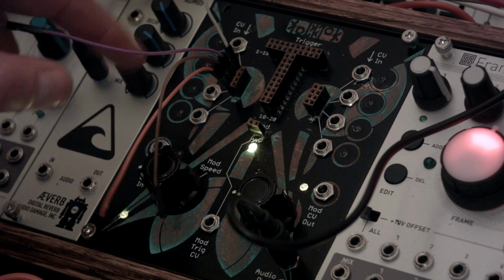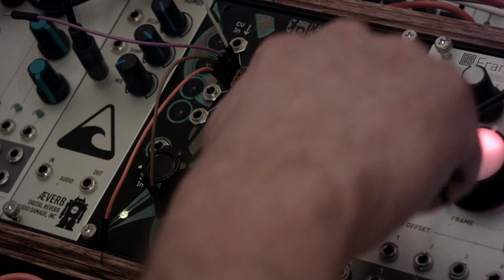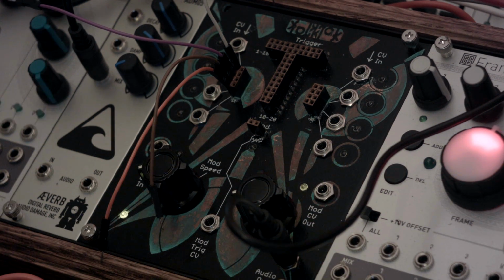Now, we've got these 8 CV ins. Those will also accept gate. They're called CV ins because a gate just sends that pulse of voltage. CV ins are going to allow for a greater possibility, sometimes, not always. So we'll see how that works once we get going.